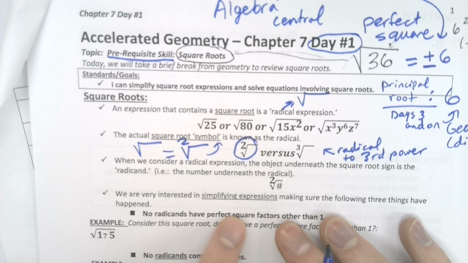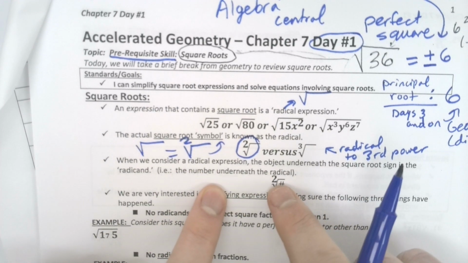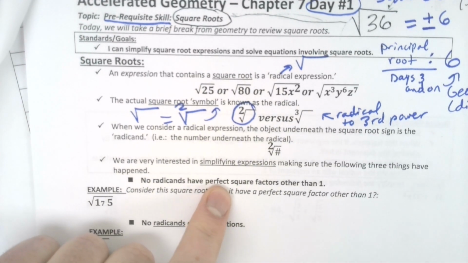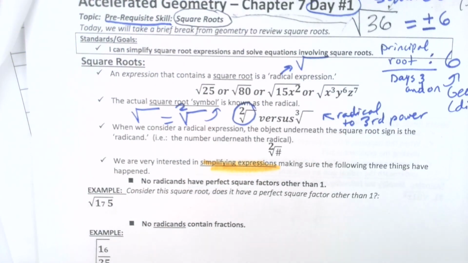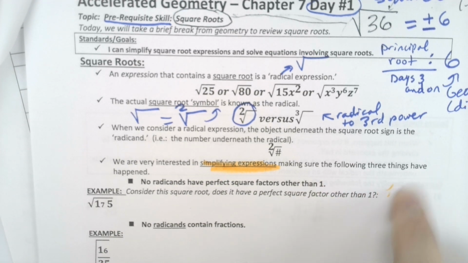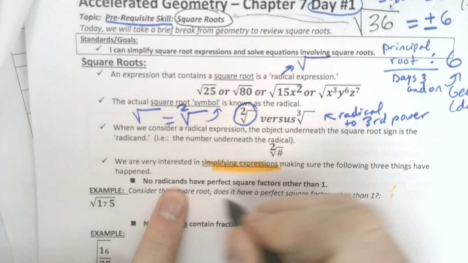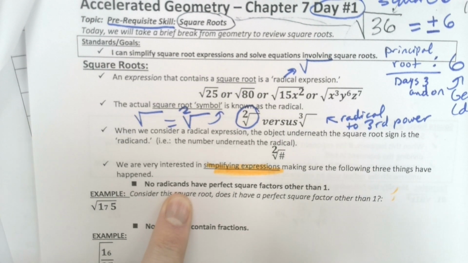So obviously you have issues of what are each of these called. We got radicands, which is just the number underneath the radical, all that good stuff. But what we are going to focus on today, simplifying expressions. Well, we have three things we need to make sure that we follow. Step one, no radicands have perfect square factors other than 1.